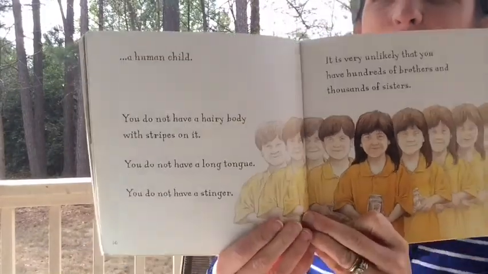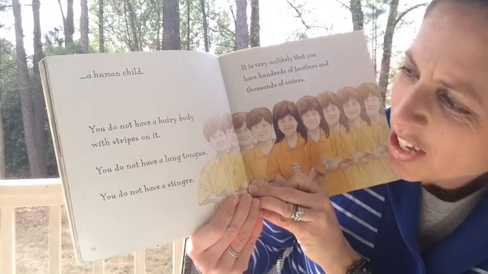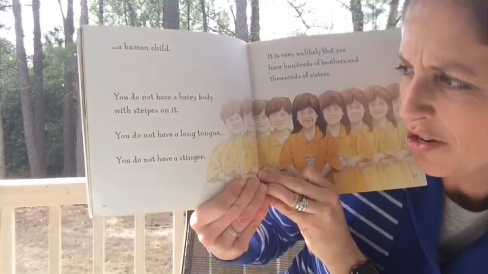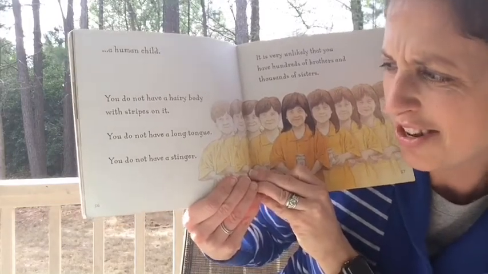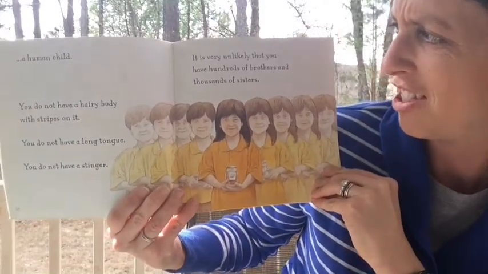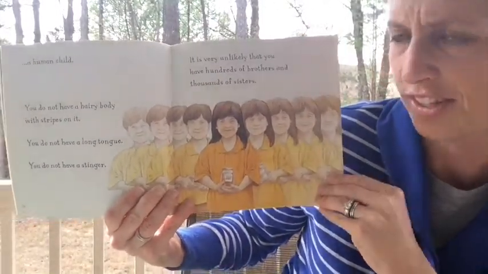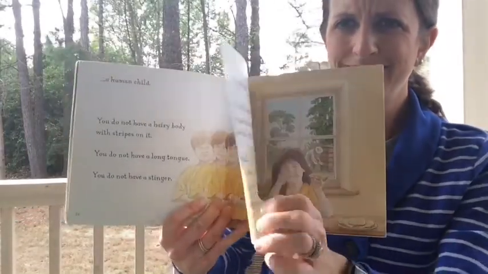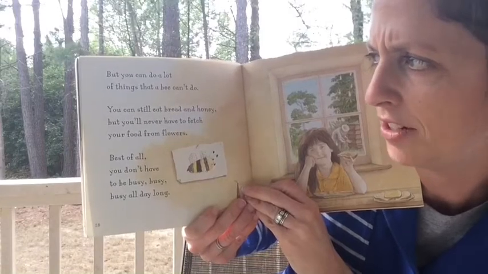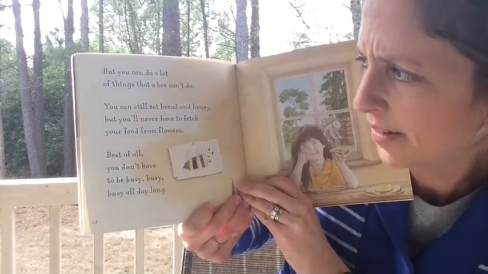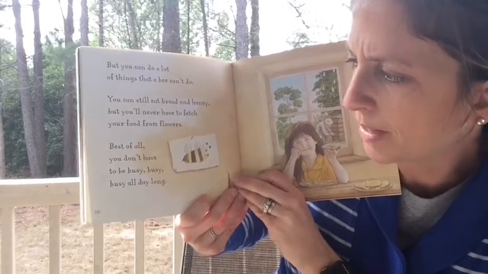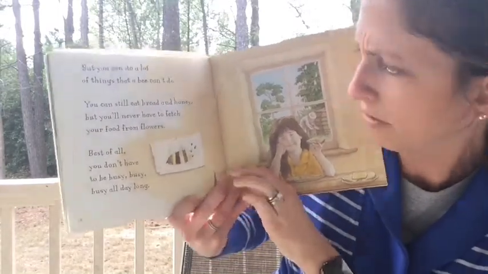A human child. You do not have a hairy body with stripes on it. You do not have a long tongue. You do not have a stinger. It's very unlikely that you have hundreds of brothers and thousands of sisters. But you can do a lot of things that a bee can't do. You can still eat bread and honey, but you'll never have to fetch your food from flowers. Best of all, you don't have to be busy all day long.